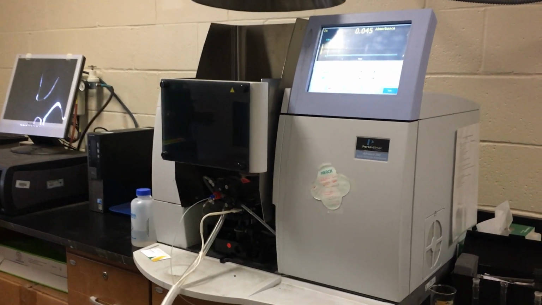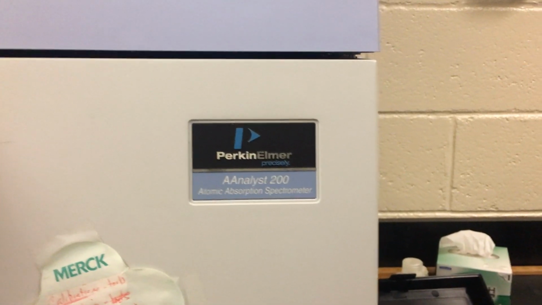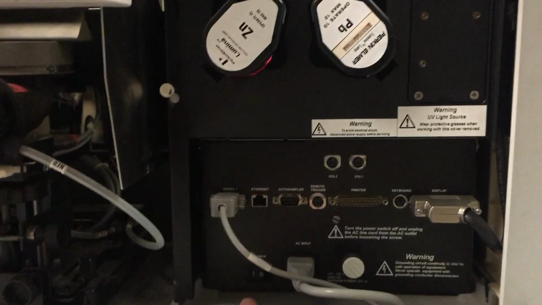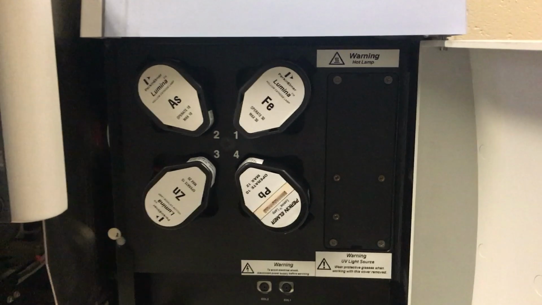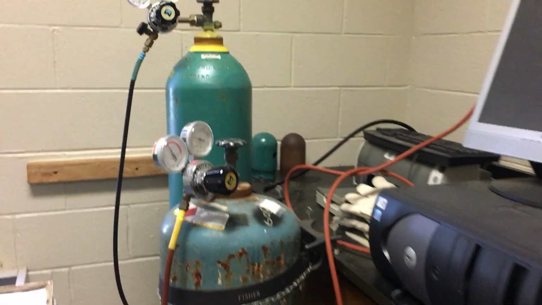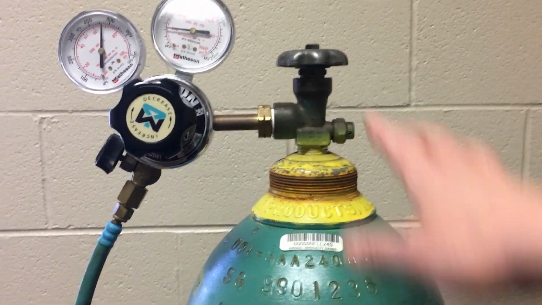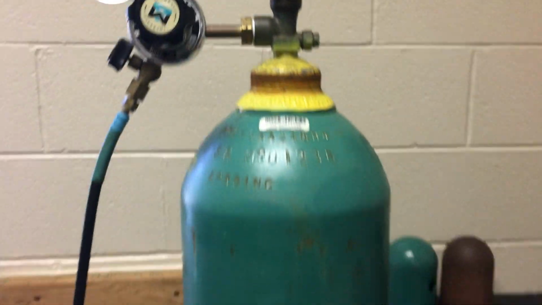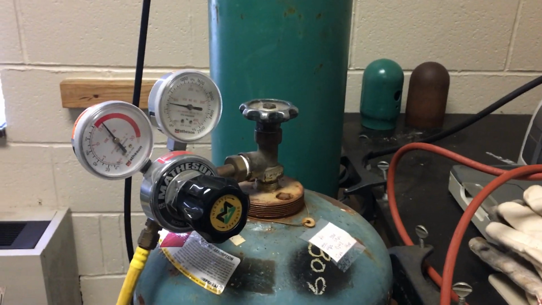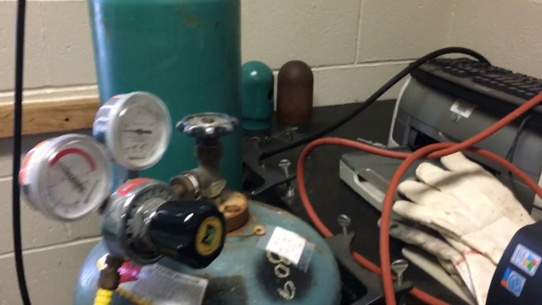So to start off, this is our PerkinElmer AA Analyst Atomic Absorption Spectrophotometer. To use the instrument, first we would turn on the power by hitting the toggle switch there, and we would also make sure to open the gas cylinders, in which we have a cylinder of compressed air, which is opened here as well as at the regulator, and then we also open our tank of acetylene using the top.